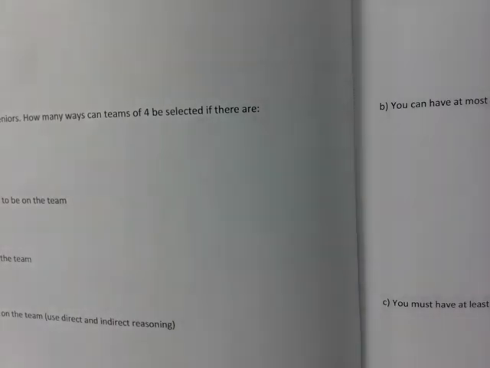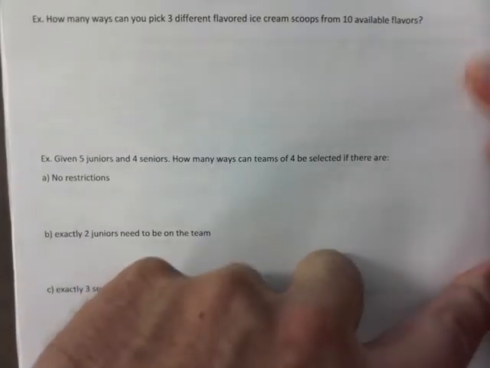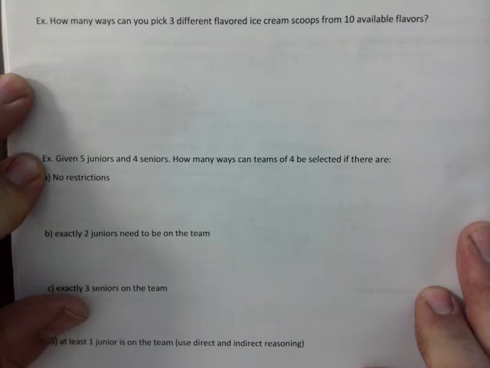I love ice cream, so you'll see a lot of ice cream questions, a lot of pizza questions, so you know where I'm going, right? How many ways can you pick 3 different flavored ice cream scoops from 10 available flavors, right?